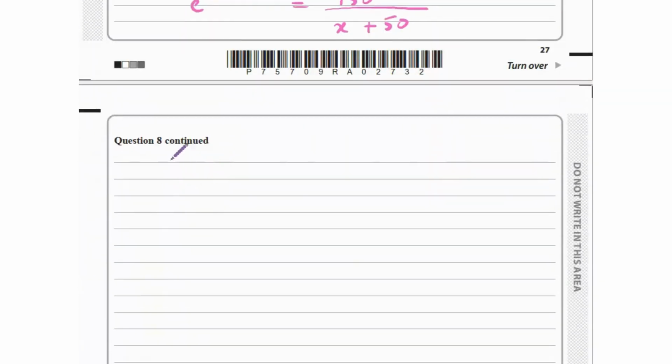So now we just remove the e from the left hand side, bring the power down, so 0.02x is going to be ln of 150 over x plus 50.